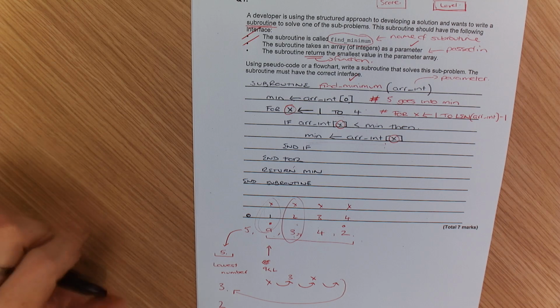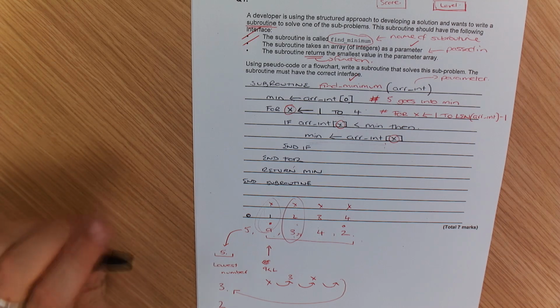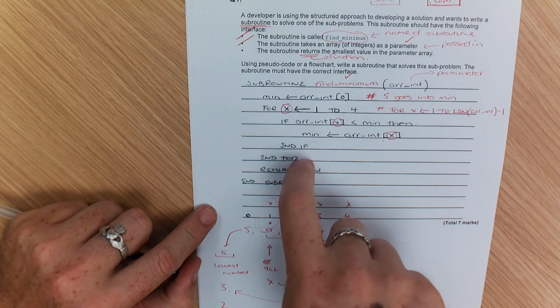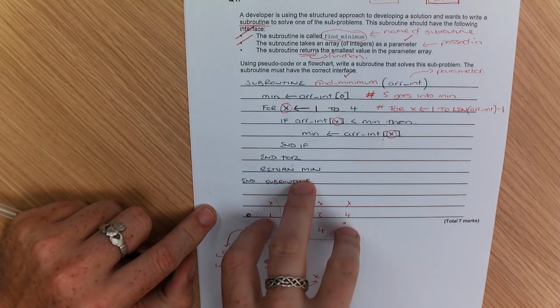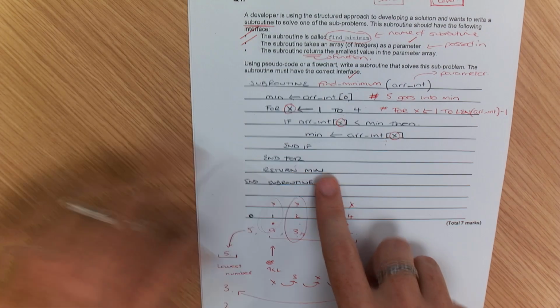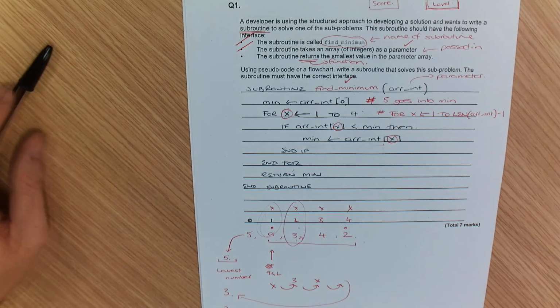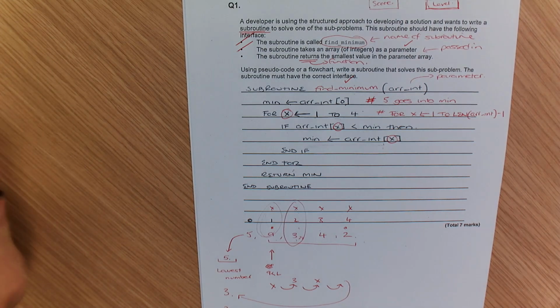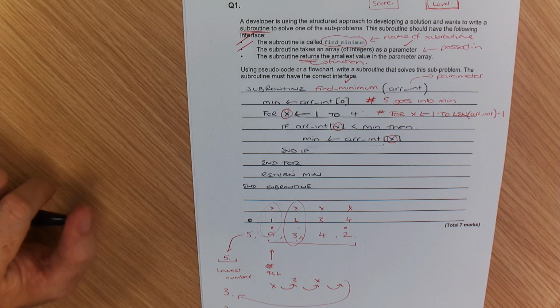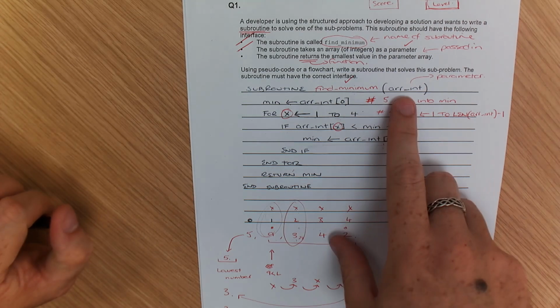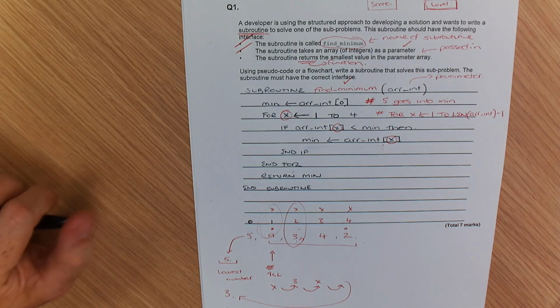Yes? When you put a return min, it's not possible to put output? No, because that's not what it asked you in the question. It said return it. When you return something, the value of that function, by doing return, now basically turns it into a variable, which is the value you returned. Okay? Yes? It already is an array. It's assuming that as part of the question. You're not outputting anything. It only wants you to return the minimum value in this question.